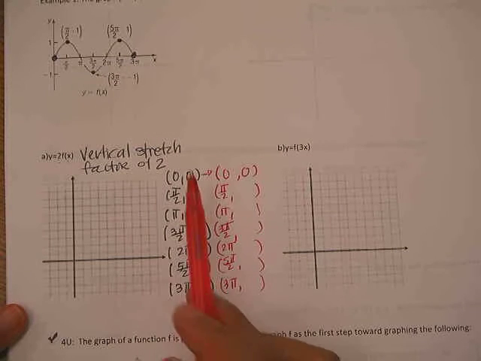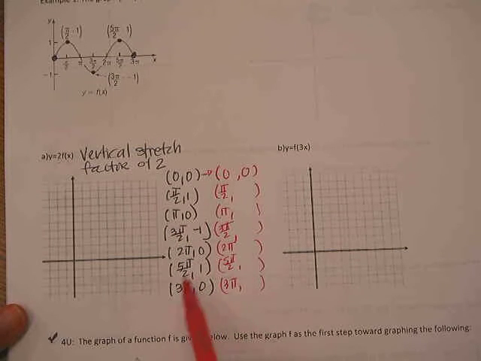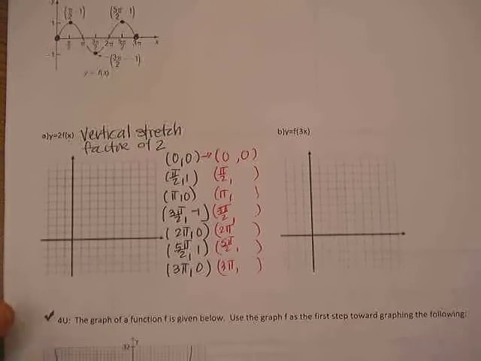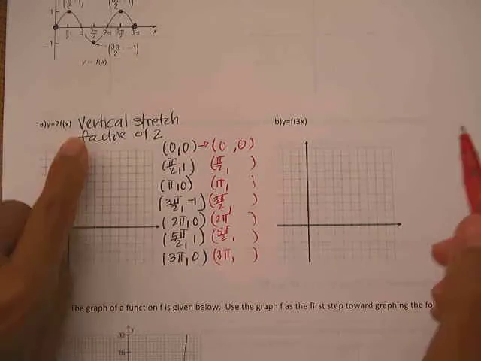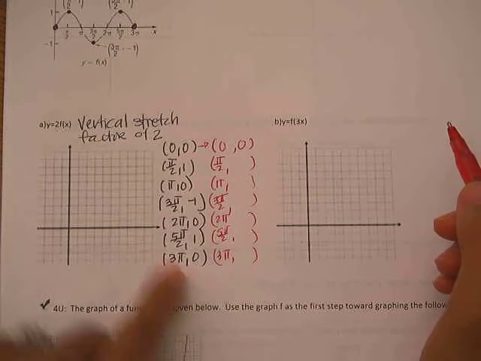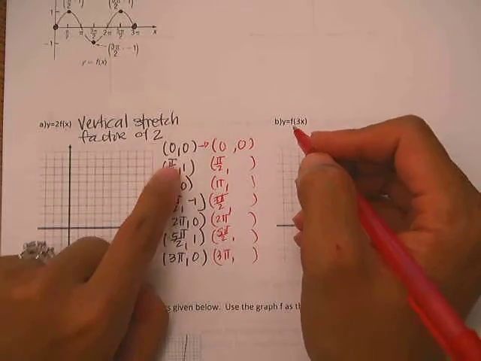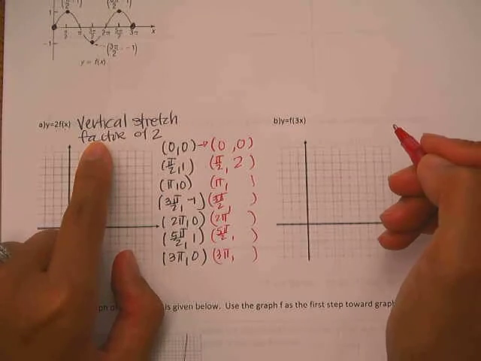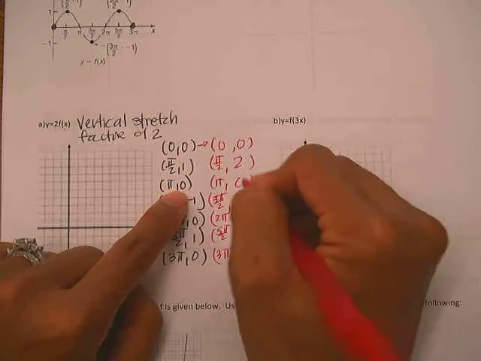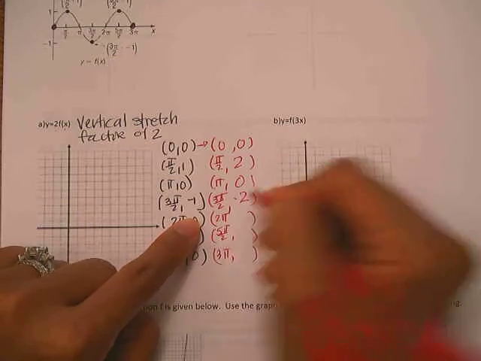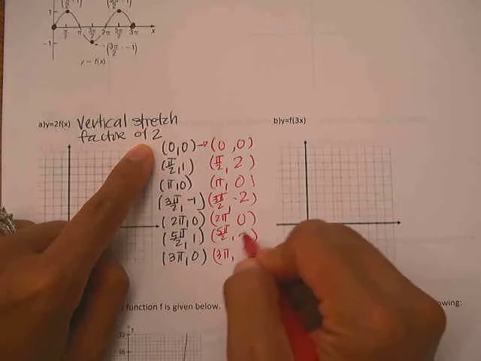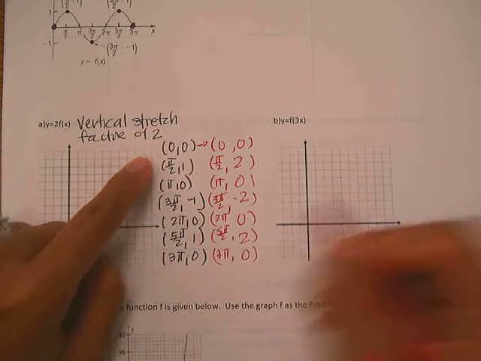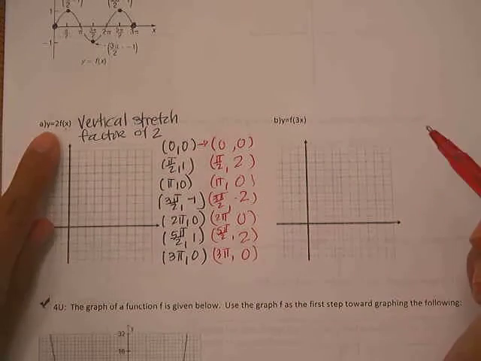Because it's a vertical change, the x, which is horizontal, those values do not change at all or take effect, okay? Or get affected. Okay, so here we go. Vertical stretch, that means only y values are changing. So 1 times 2 is 2. The word factor means we're going to multiply. 0 times 2 is 0. Negative 1 times 2 is negative 2. 0 again times 2 is 0. 1 times 2 is 2. 0 times 2 is 0.